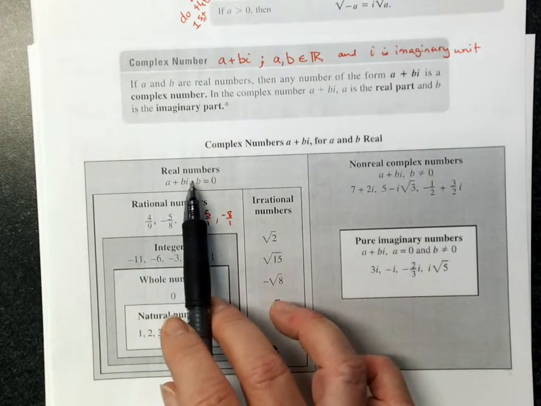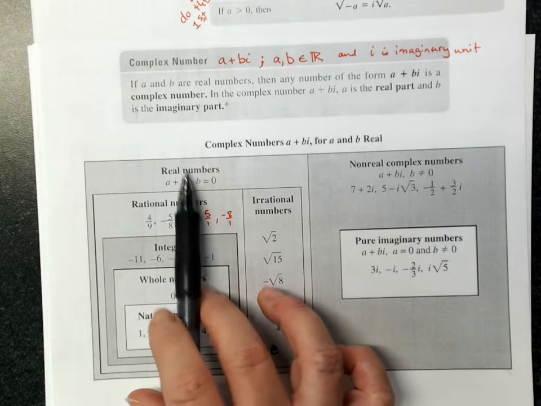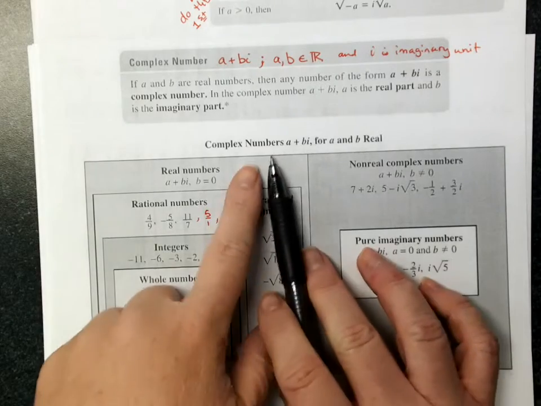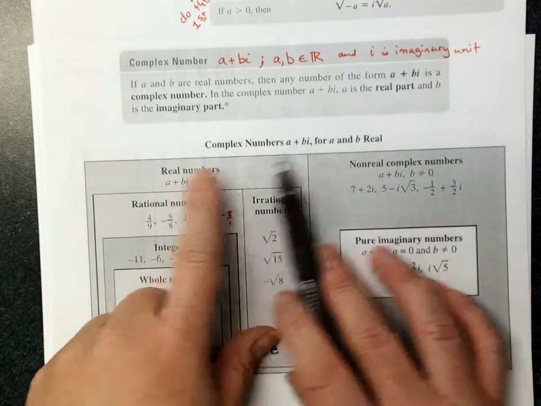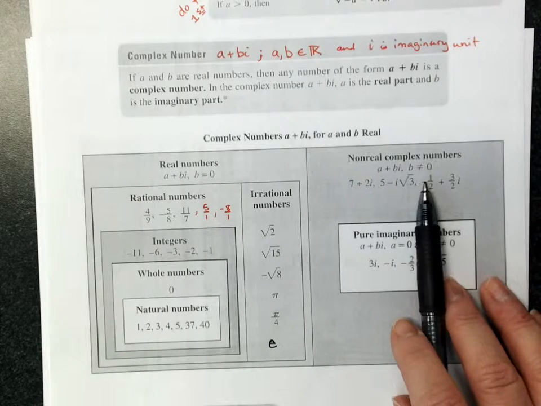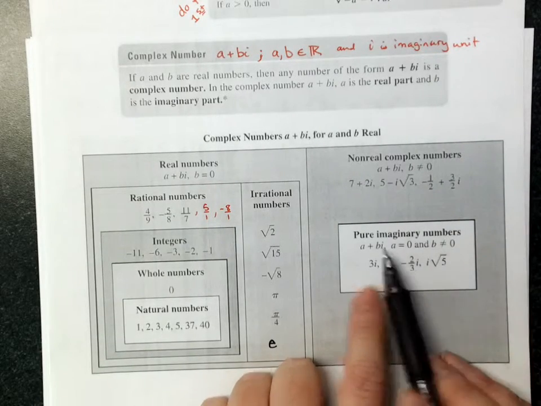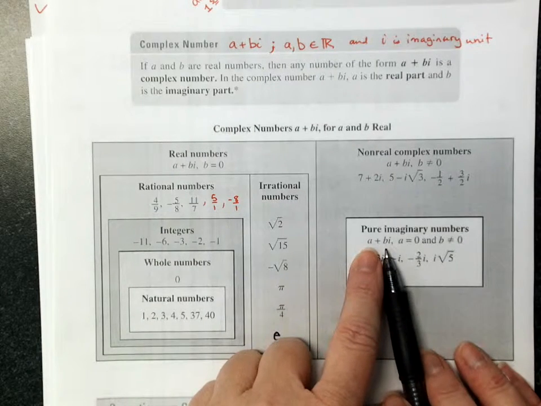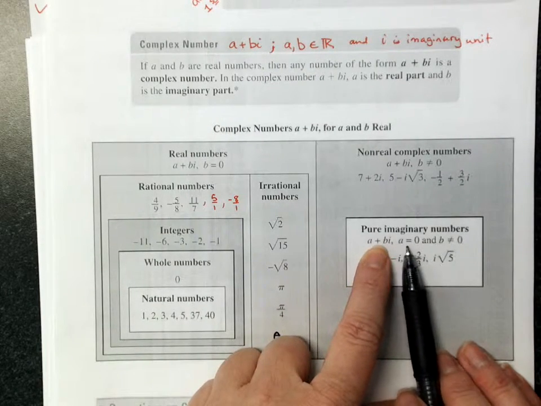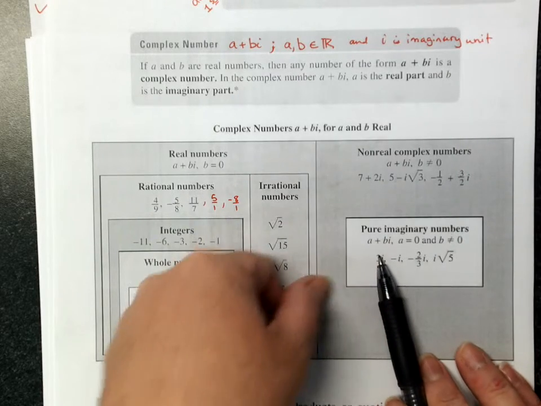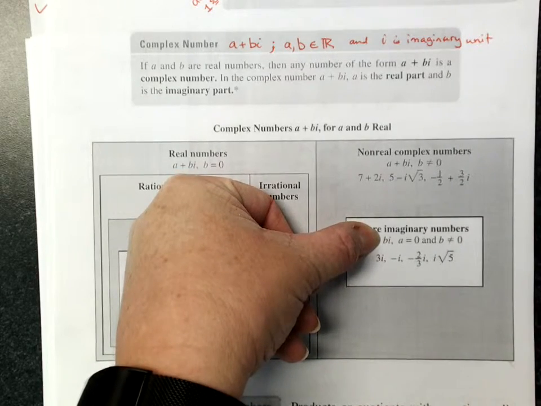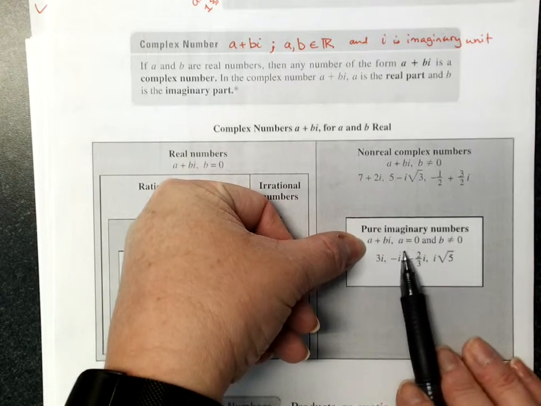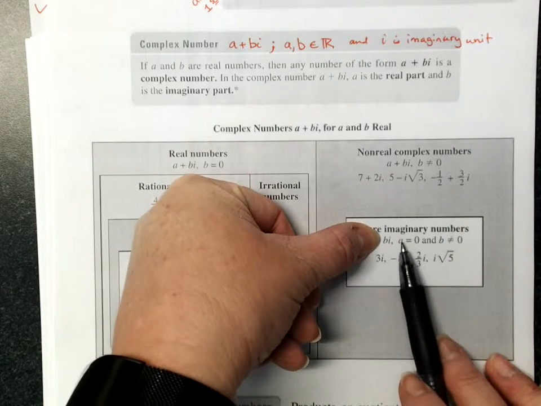Those are all real, which is basically a plus bi, but b is 0, so it's just a real component. Now we're adding to those the complex numbers. These are also complex numbers, the non-real ones. The non-real numbers most simply include pure imaginaries. That's what we've just been playing with. Pure imaginary numbers are when you have your a plus bi, that's your complex number form, but a is 0. And what happens if a is 0? Yeah. All you have is a bi. It's still a plus bi, but if a is 0, all we're looking at is a bi. And so those are pure imaginary.